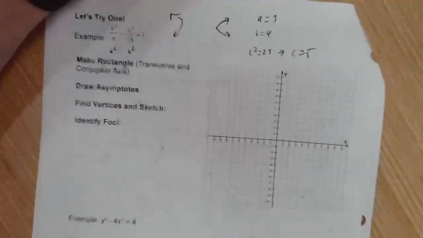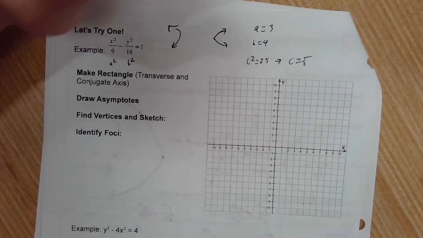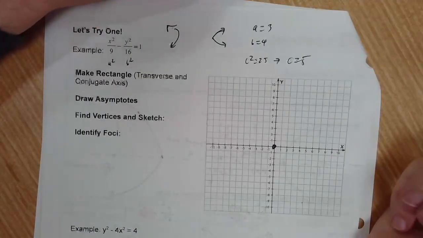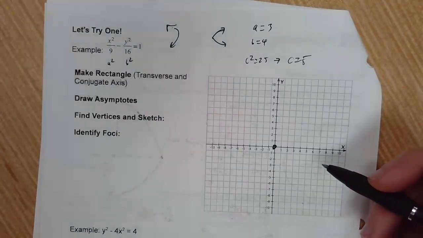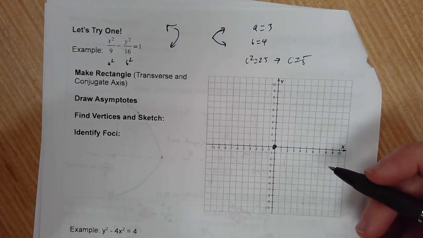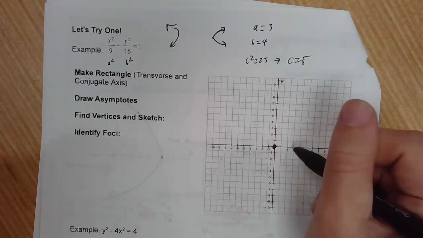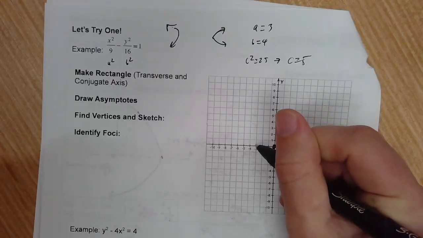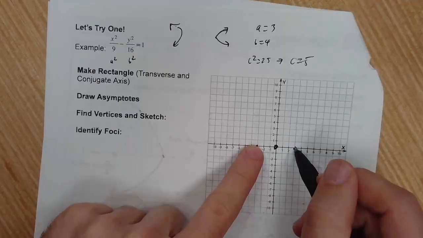Now we're going to plot. In our current examples, for right now, our center is at 0, 0. So this is our center right here, and we're going to build from there. That's kind of our base, right? So to find the transverse axis, we're going to go a to the right and a to the left, 1, 2, 3. That's going to get our vertex. And I know that because it's opening left to right. These are going to be my vertices here.